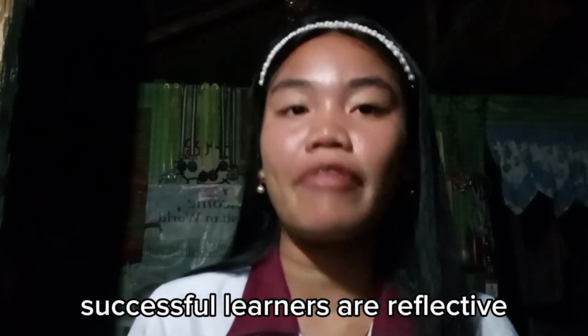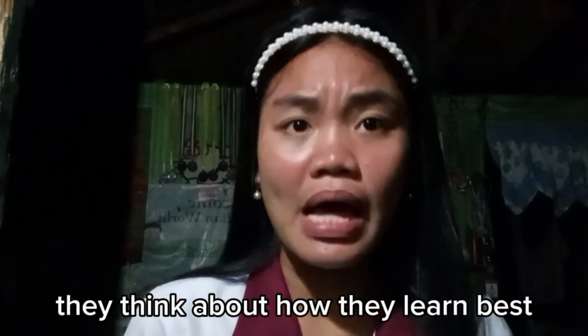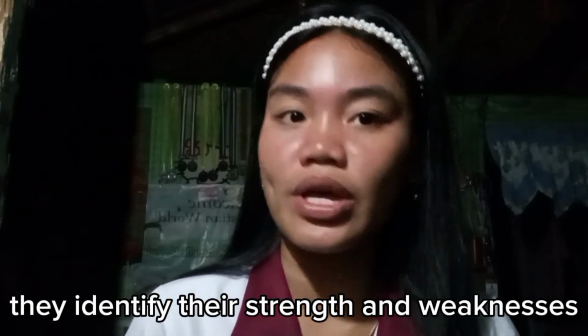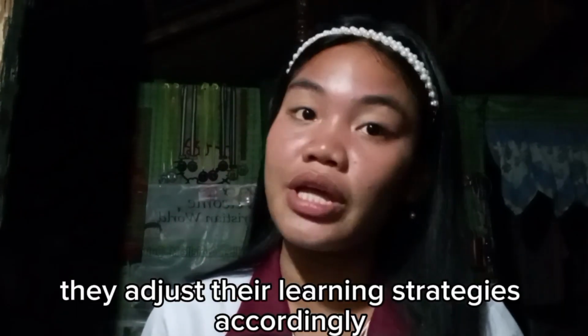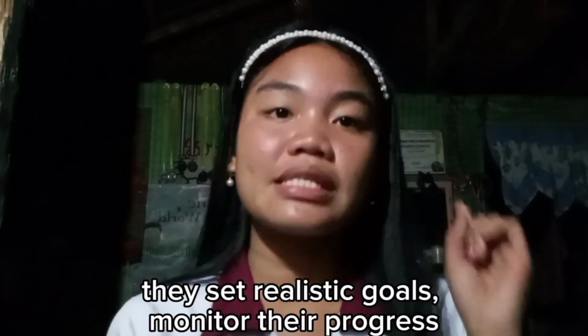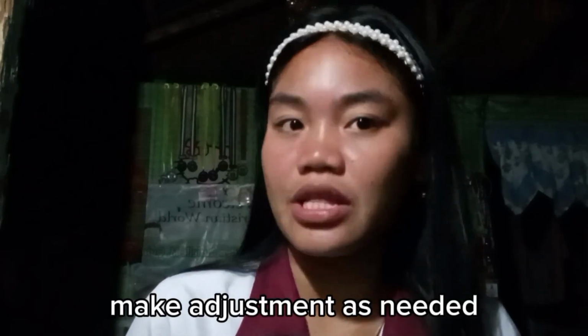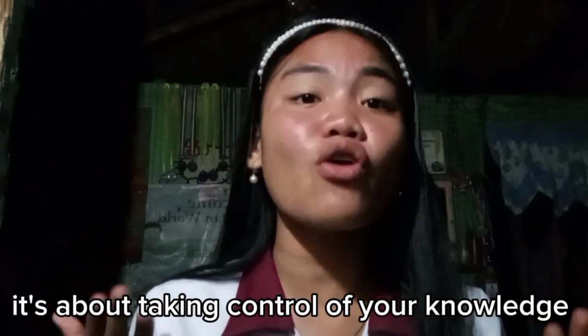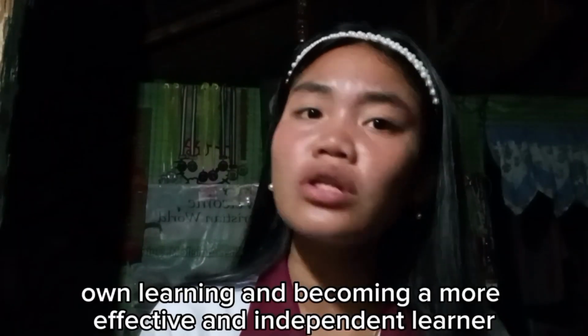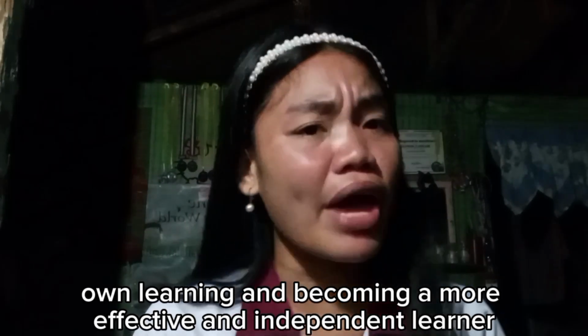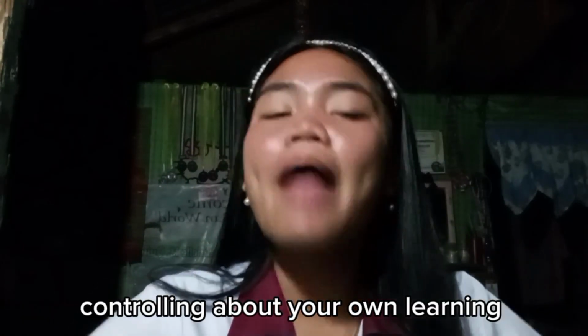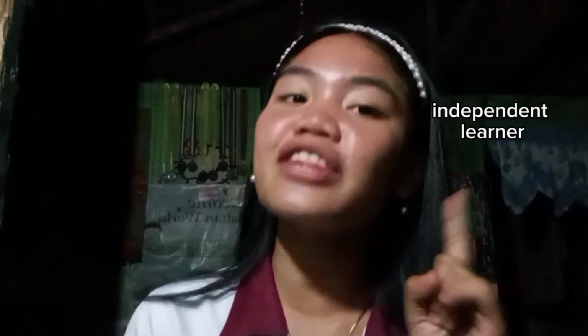Successful learners are reflective. They think about how they learn best. They identify their strengths and weaknesses and they adjust their learning strategies accordingly. They set realistic goals, monitor their progress, and make adjustments as needed. It's about taking control of your own learning and becoming a more effective and independent learner.